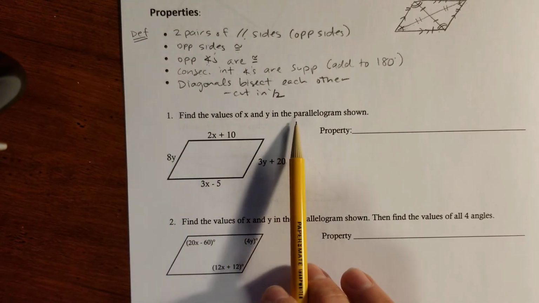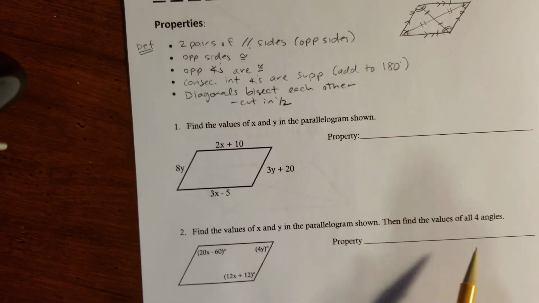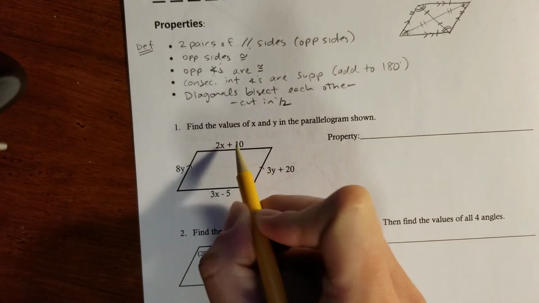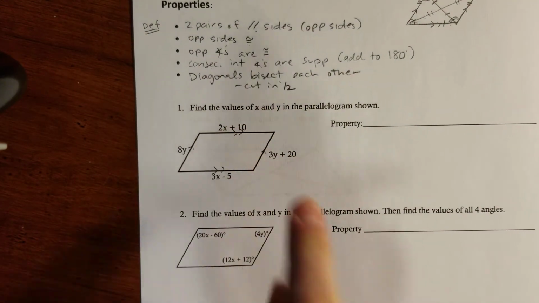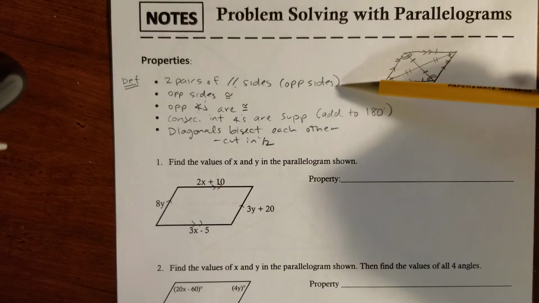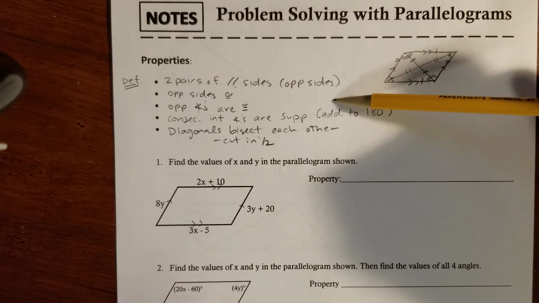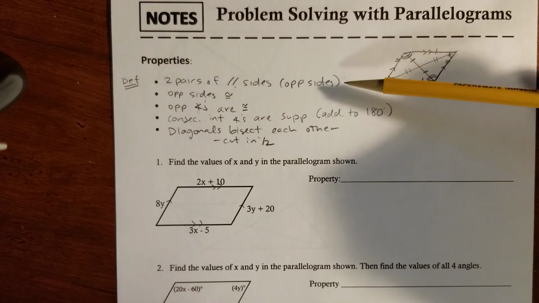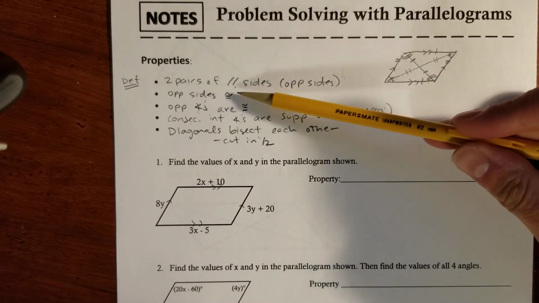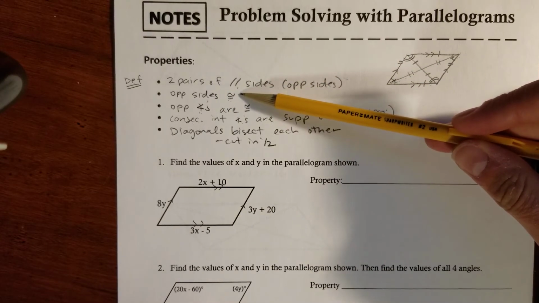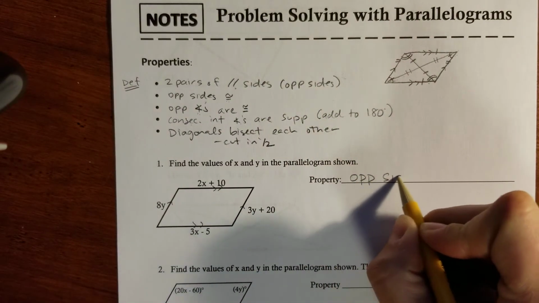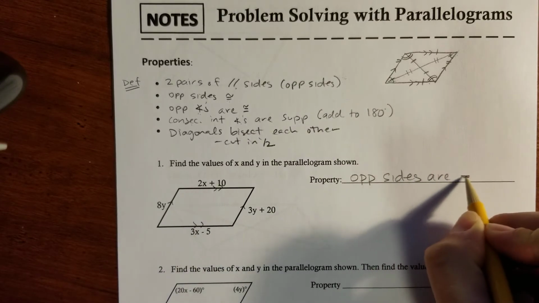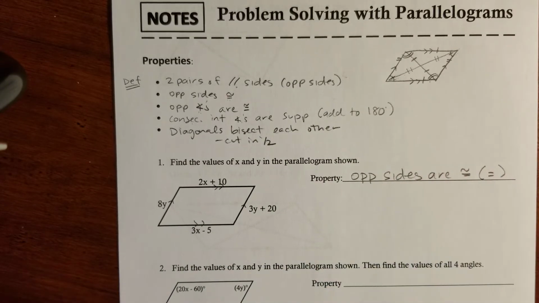So find the values of x and y in the parallelogram shown. So we know it's a parallelogram, so I'm going to go ahead and mark how I know it's a parallelogram. The opposite sides are parallel. So we're given a lot of information about sides. So the 2 properties that will help us will either be opposite sides are parallel or opposite sides are congruent. Now, knowing sides are parallel does not help us find a length, but congruent, because congruent also means equal, can help us find a length. So the property we're going to use is opposite sides are congruent. And then I can also say equal, because that's going to mean equal.